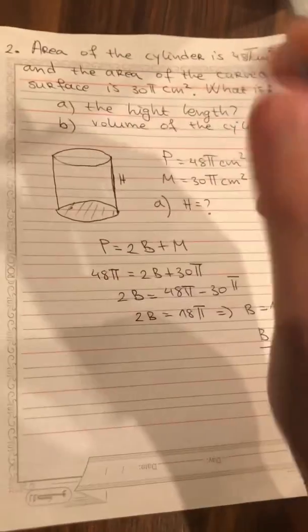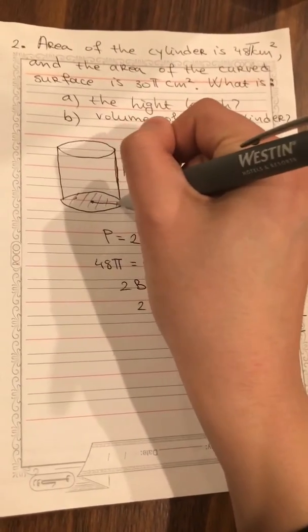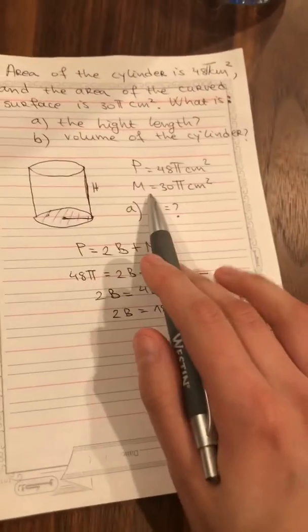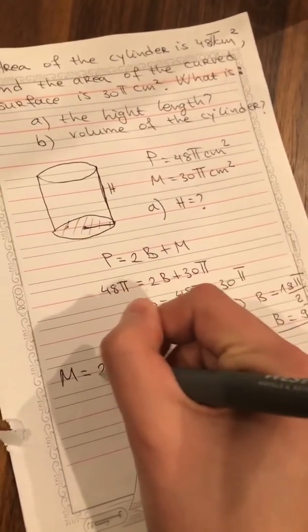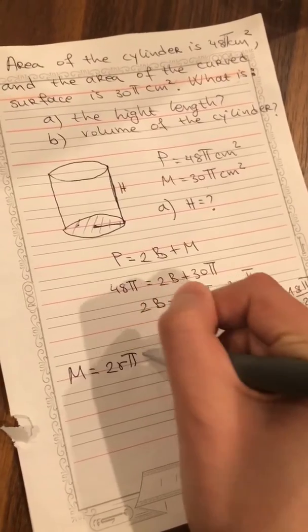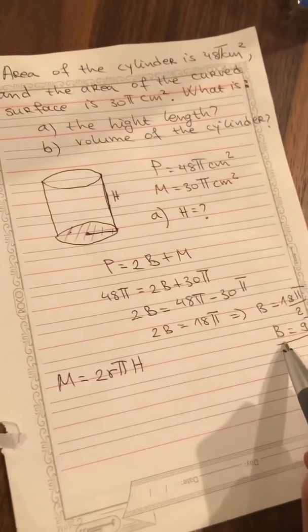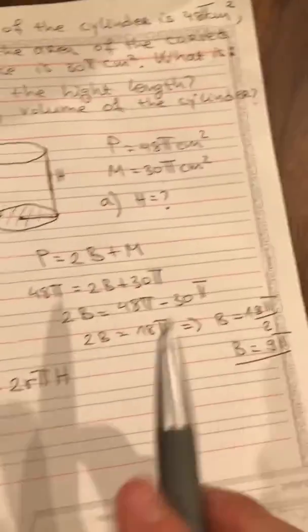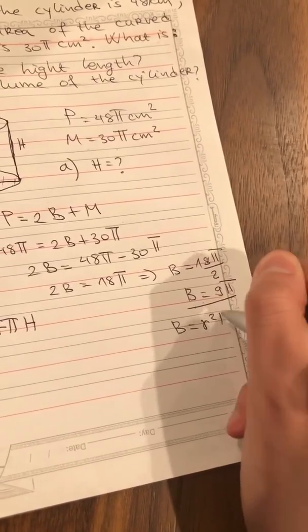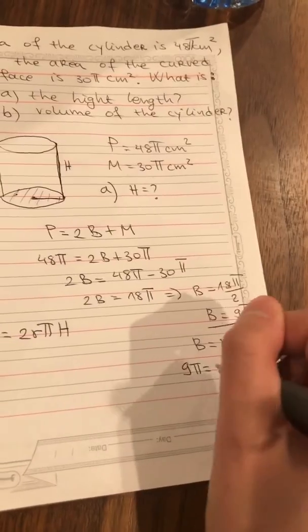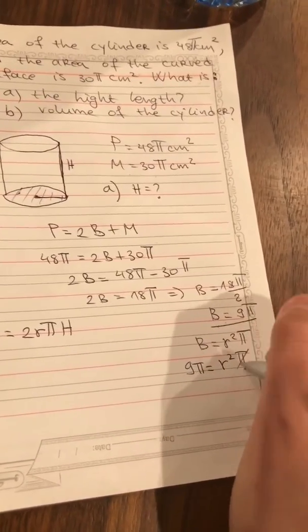In order to find the height, we need to find it from the middle part. The middle part is equal to 2 r pi h. We are going to find the radius from the base. So the base equals r squared pi, because it's the area of the circle. That is 9 pi equals r squared pi.